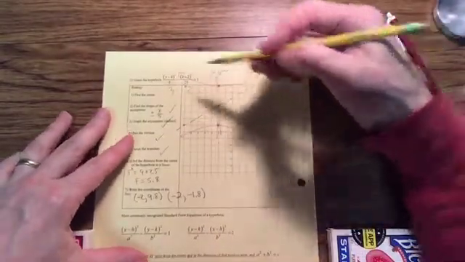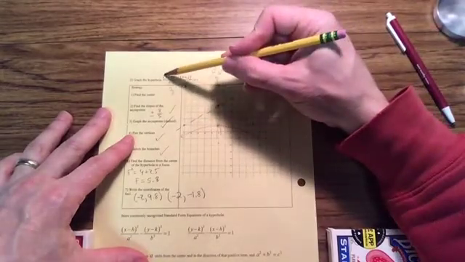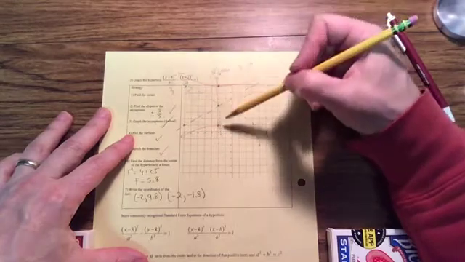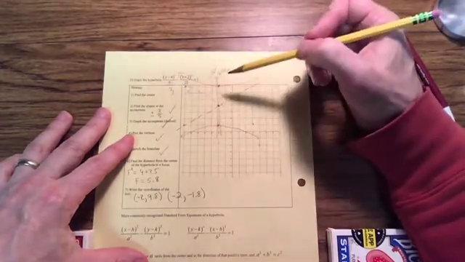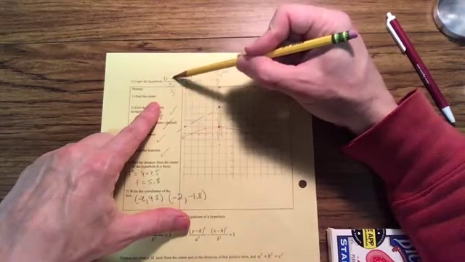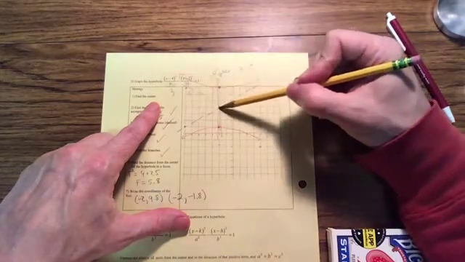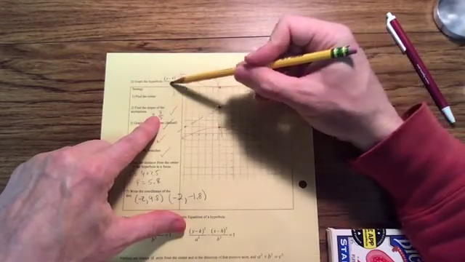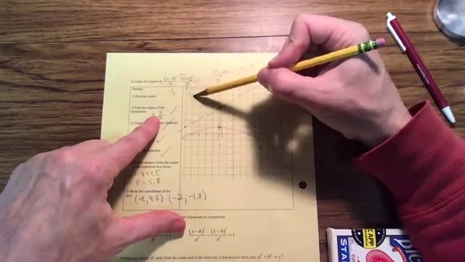Here's the second example. This time the y term is positive. So the branches are going to open up and down, and the vertices are going to be up and down. But first, find the center. -2, +4. So there's the center. Slopes of the asymptotes. Square root of that is 3. Square root of that is 5.